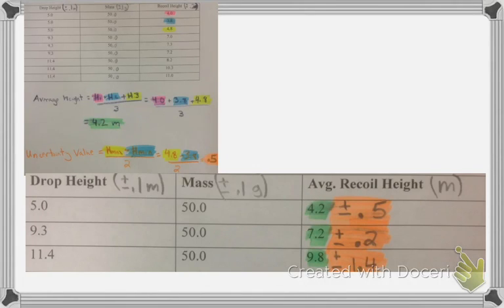Alright, as you can see from the uncertainty value that I calculated on here, our first uncertainty value was 0.5. So I wrote a plus or minus 0.5 in the data table next to our number. Since each of our uncertainties was different because of how well we did the experiment, we actually had to write a different number.